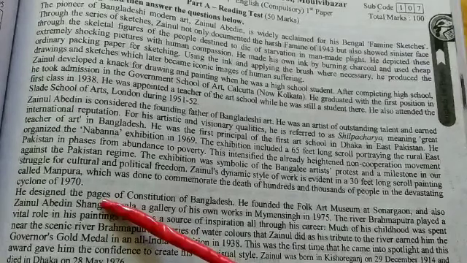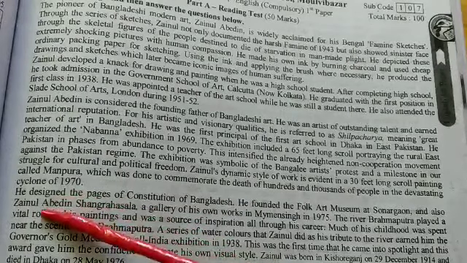However, the portrait increased the non-cooperative movement against the then Pakistan government. Actually, by the Navanna exhibition, the artists showed their silent protest, and it became a milestone for our cultural and political freedom.